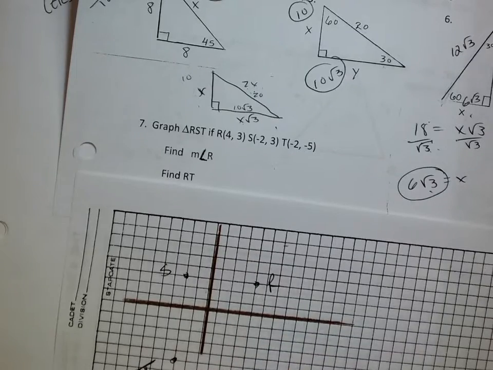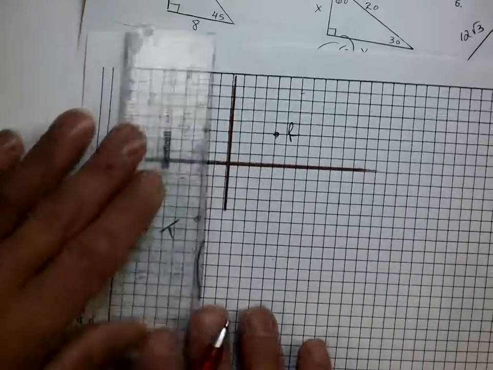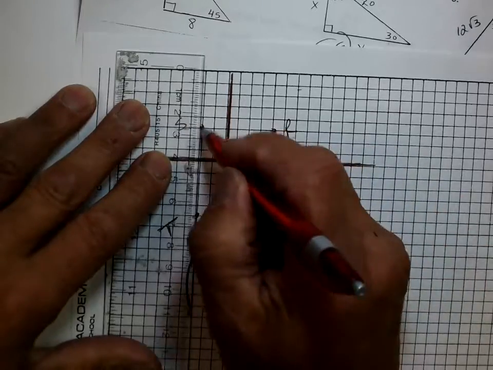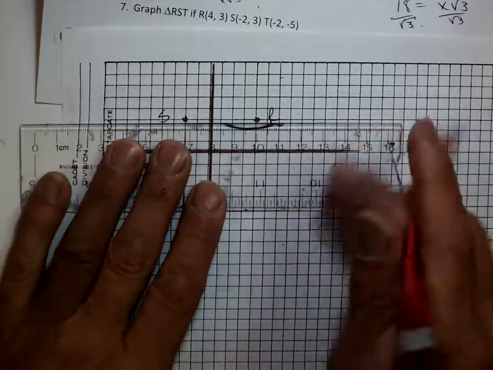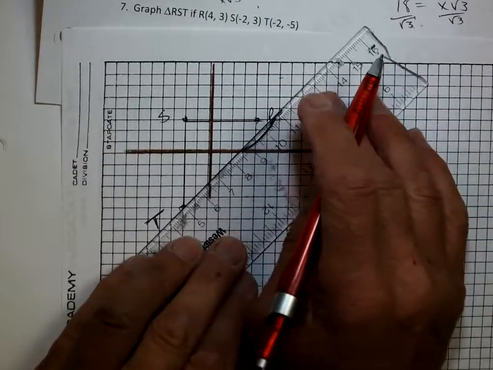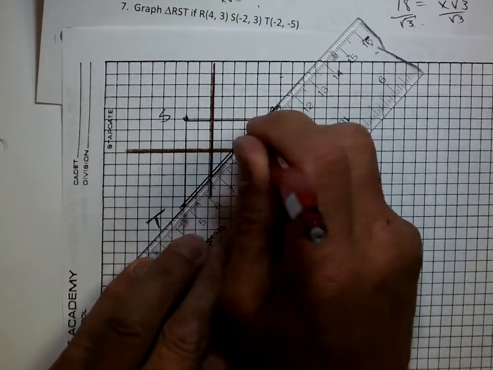Okay, I do have a right triangle. Let me go ahead and draw that in. There you go. I'll draw my right triangle in. There it is. I might even highlight it so it's easier to see on this graph paper.